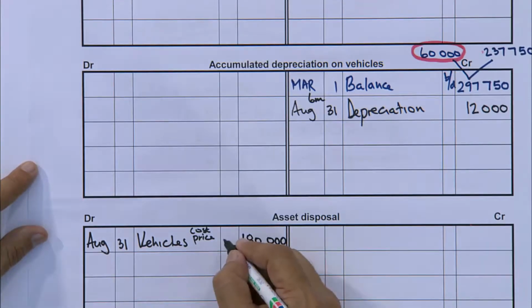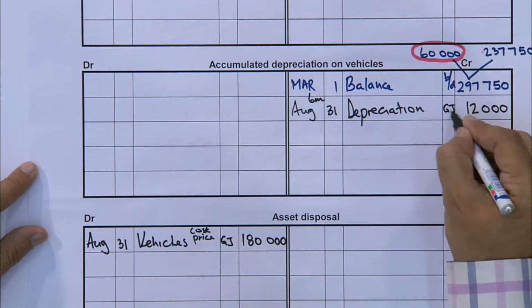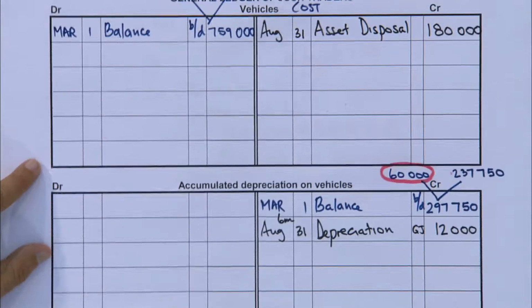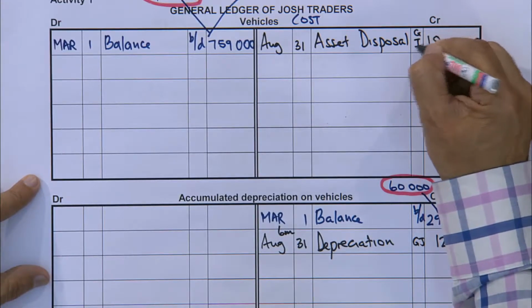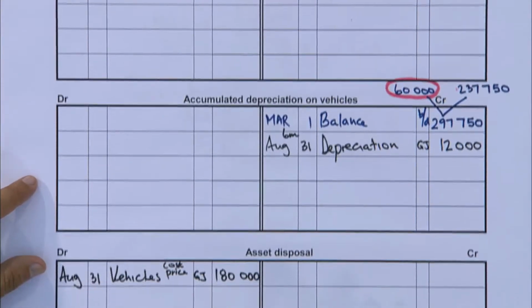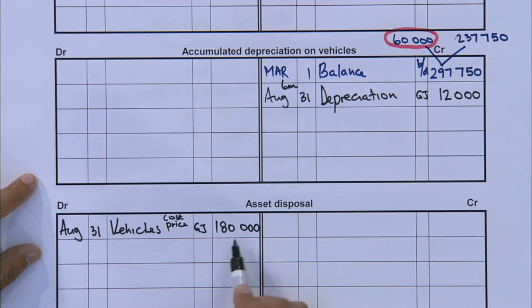Okay. In your folio, it will be general journal. So just on the debit side of the asset disposal account, we now have the vehicle with a cost price of 180,000 that we are going to sell on the 31st of August.